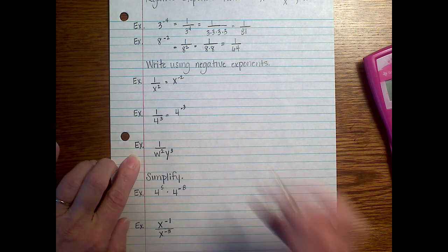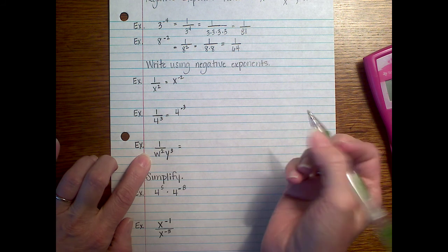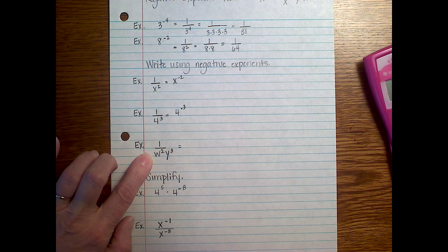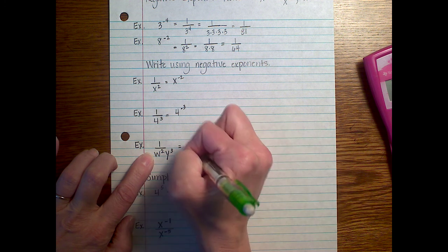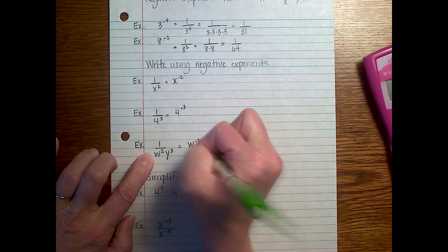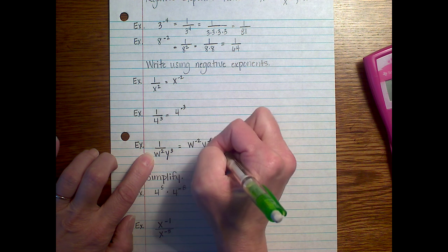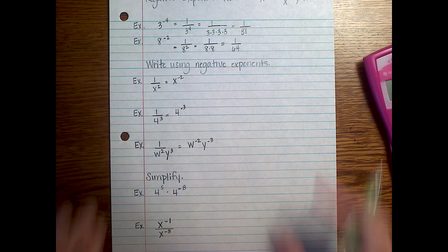With this problem here, even though we have 2 variables and 2 exponents, it works the same way. Start with the w squared. You know, we break things into parts all the time. Start with this. This becomes w to the negative 2 power, y to the negative 3 power. And we're done. Okay, we're done with that.